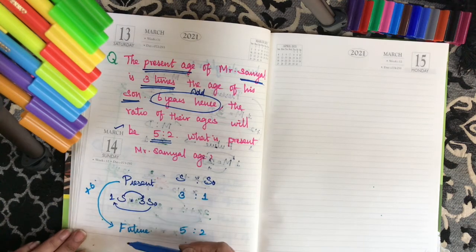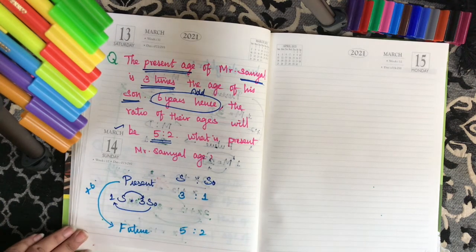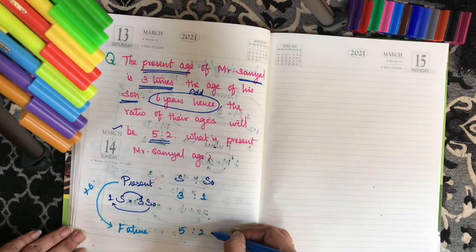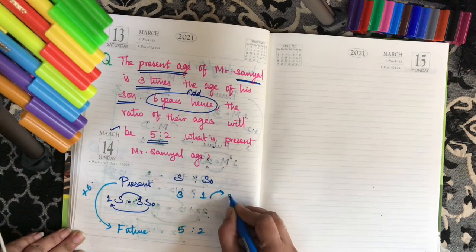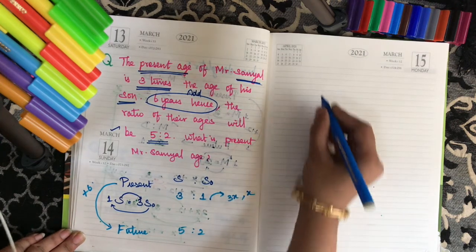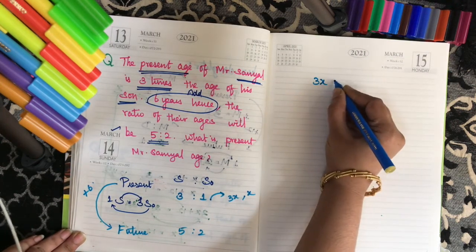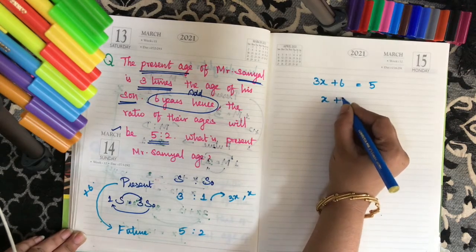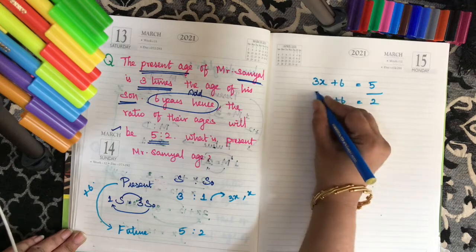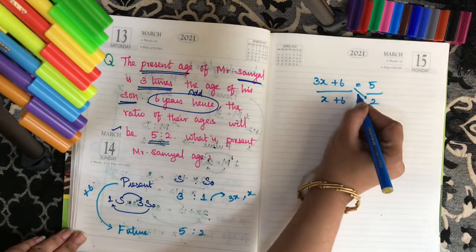So from present to future I need to pass 6 years. Okay, there is no common difference, so we need to convert this 3 is to 1 as 3x and x. So (3x plus 6) divided by (x plus 6) is equal to 5 by 2. So division, cross multiply it.